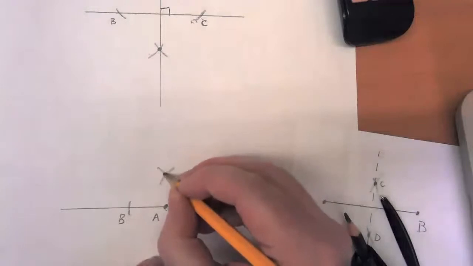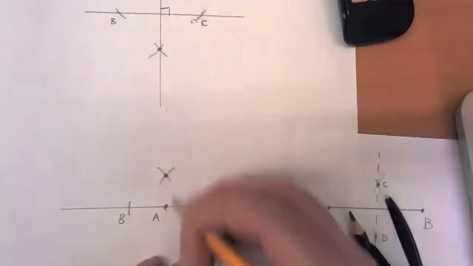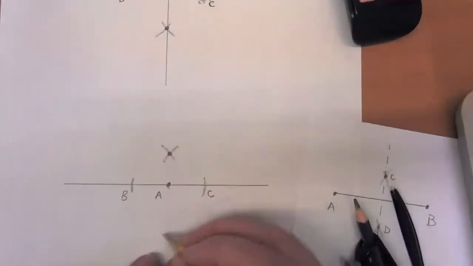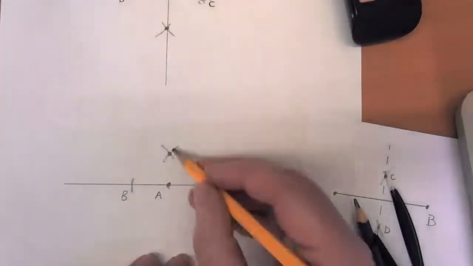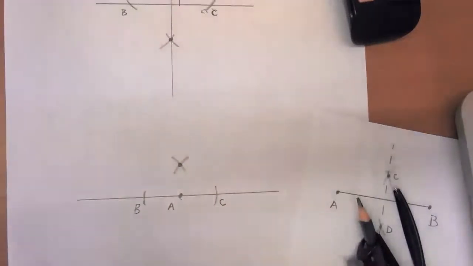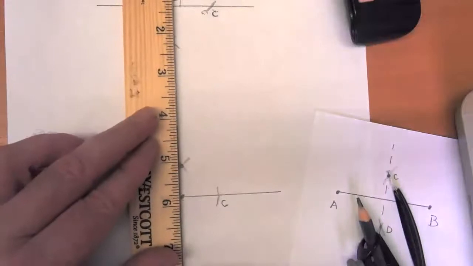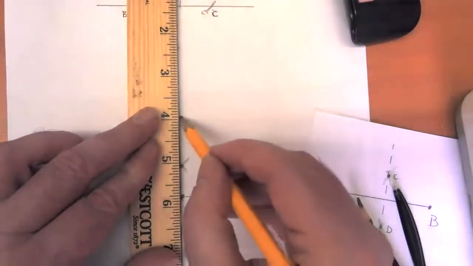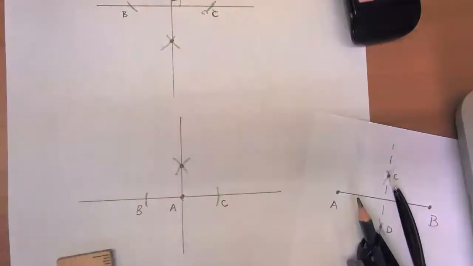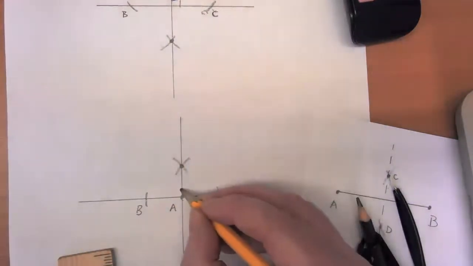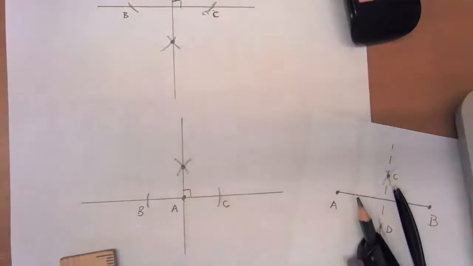So here is a second point. So you notice I didn't even need to make an extra point down here because I already have 2 points that are the same distance from B and C. So I connect them, and shazam, there is a line that's perpendicular to our original line that passes through A.